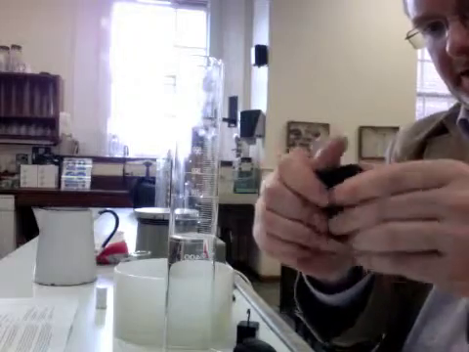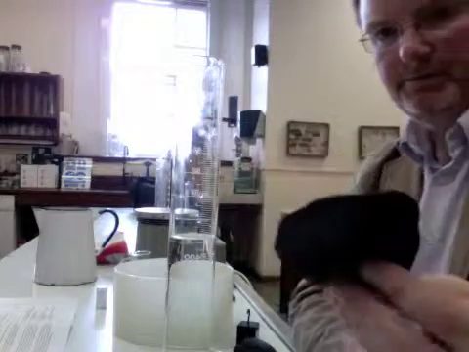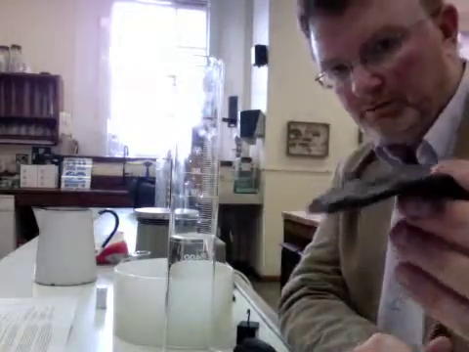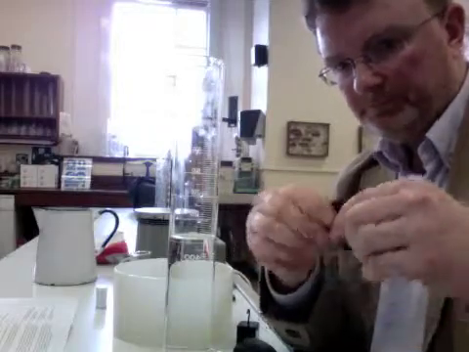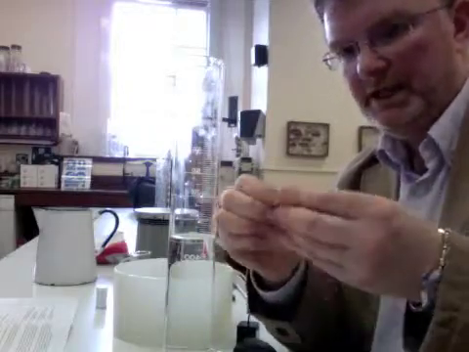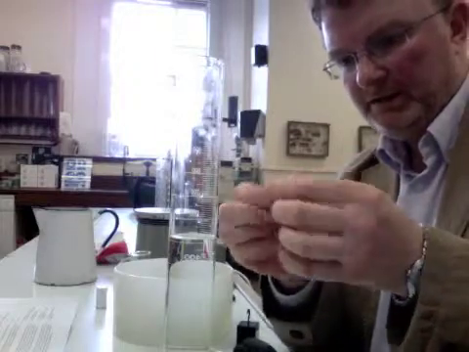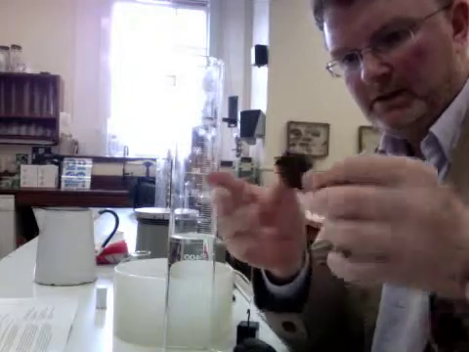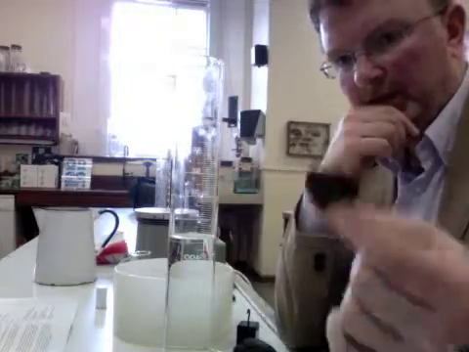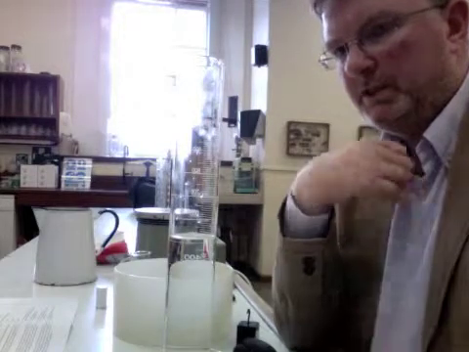Make it into a disc again. Will that piece float if I put it into the water? And then question C is, if I take this small piece of the plasticine and I put that in the water, will that piece float or sink?